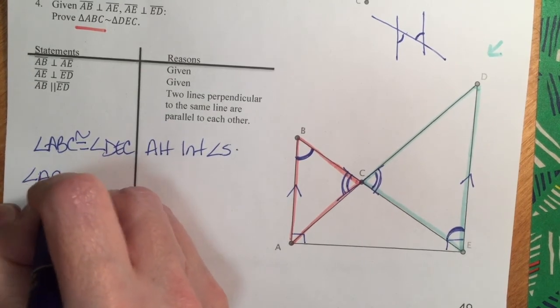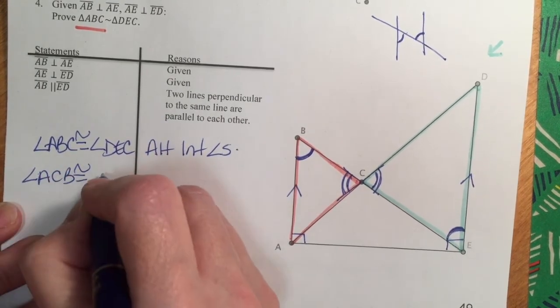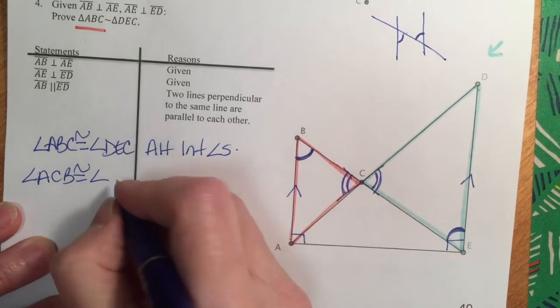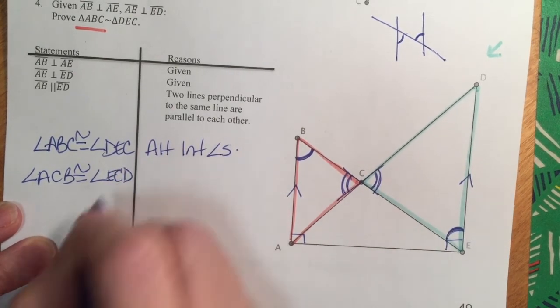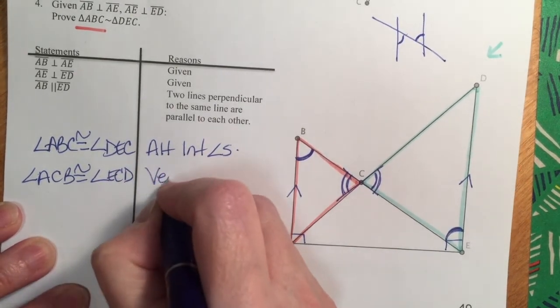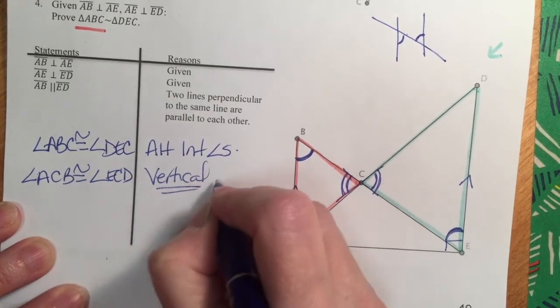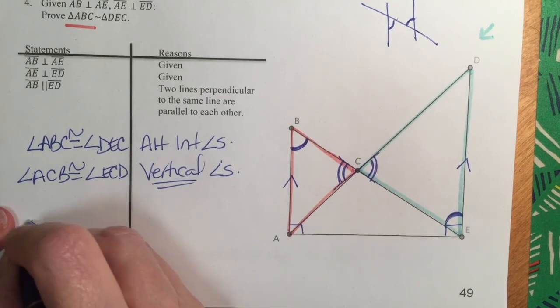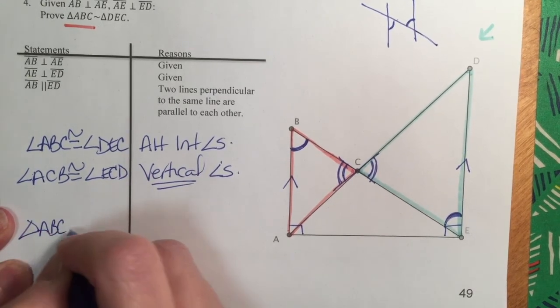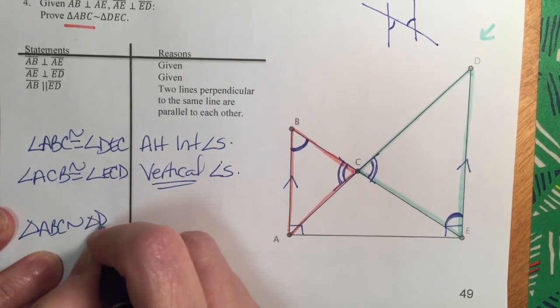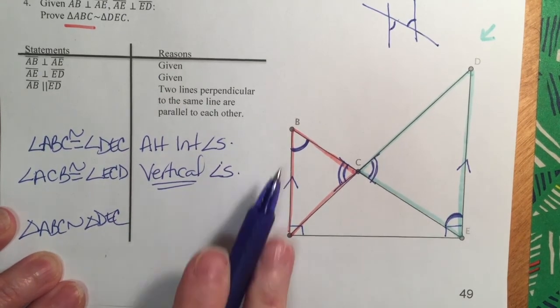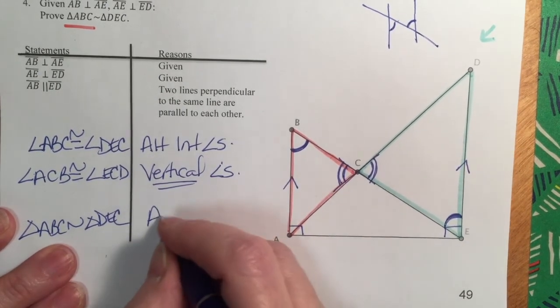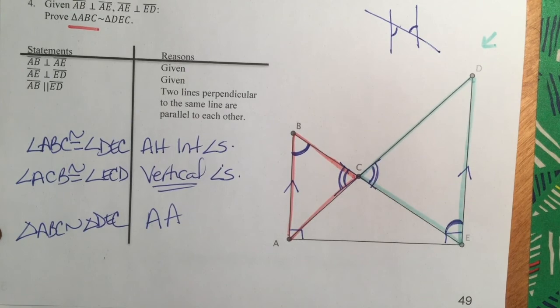Angle ACB is congruent to angle ECD because they are vertical angles, my favorites. And you know what, you guys? That's all we need. Triangle ABC is similar to triangle DEC because of angle, angle. And we've proven it. We've figured it out. Okay, so that's it.